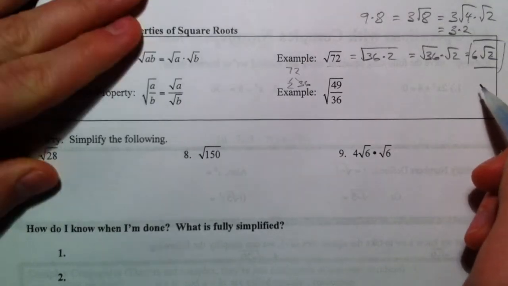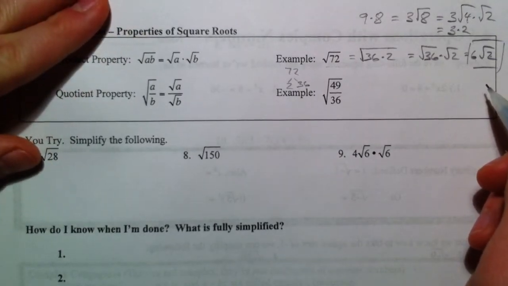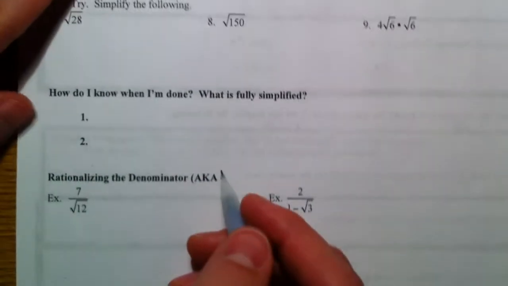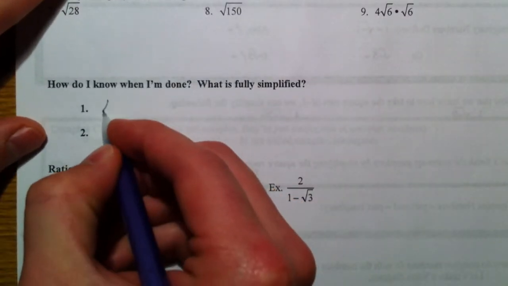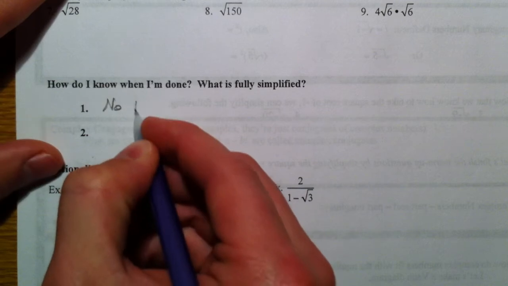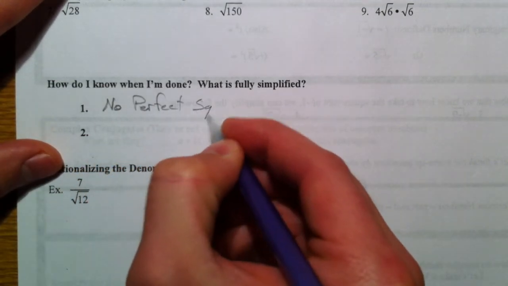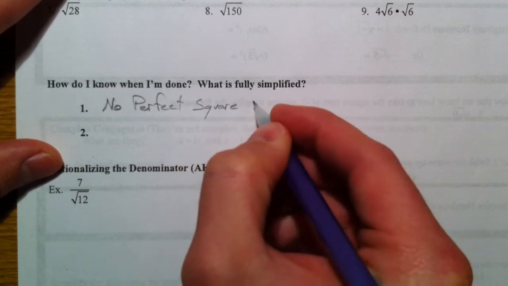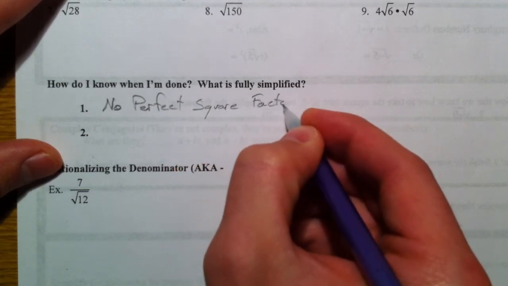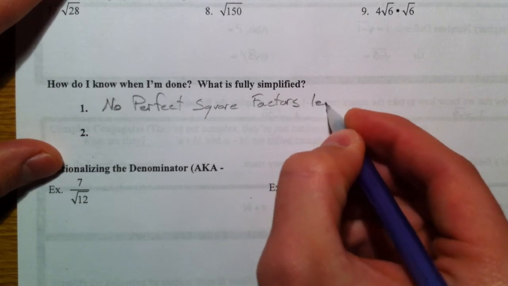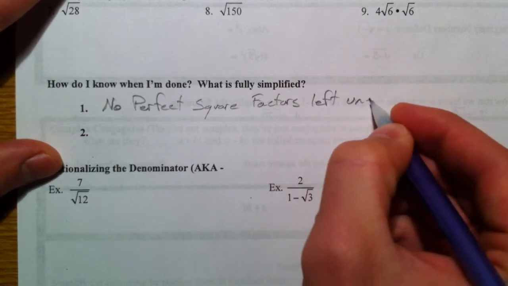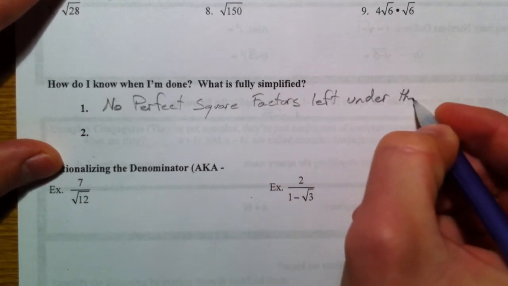And so it brings up the question, how do you know when you're fully done? So the first step to that is know perfect square factors left under the radical.